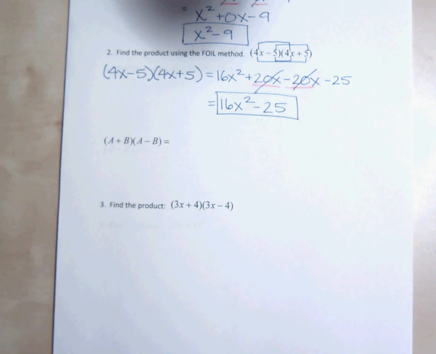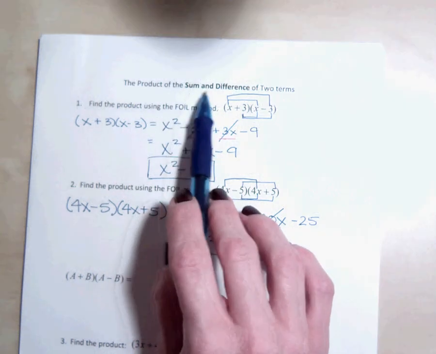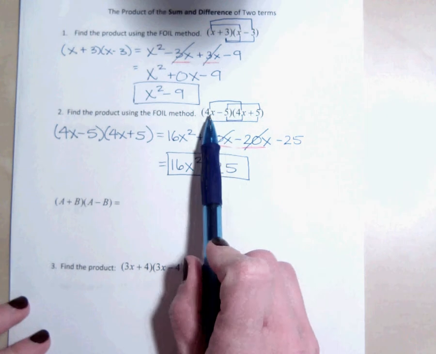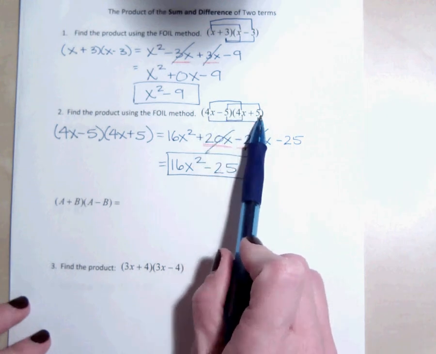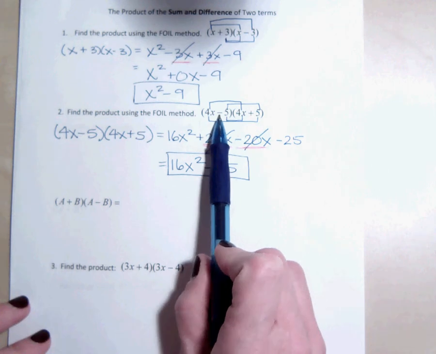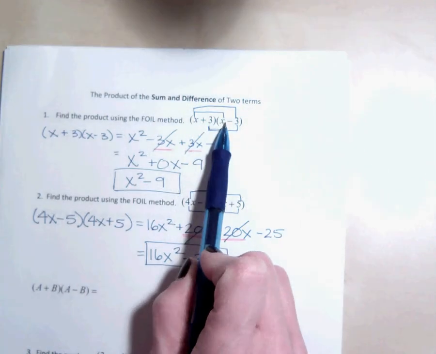Okay, so we had just finished looking at two examples called the product of the sum and difference of two terms. So let's go back and look at one of them. Notice how everything is almost exactly the same. 4x and a 5, 4x and a 5. The only difference is that one is a sum and one is a difference. Or if you look up here, same thing. One is a sum and one is a difference.